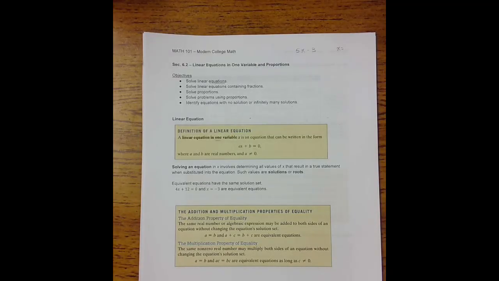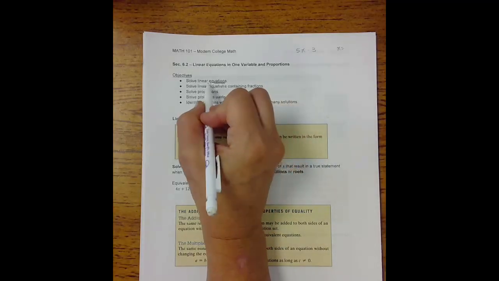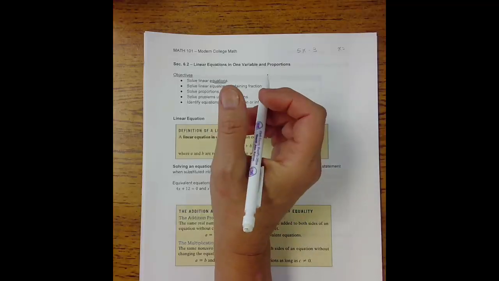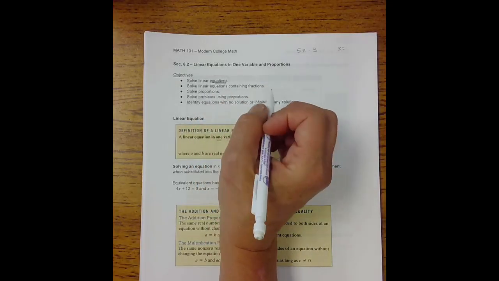Hey crew, today I'm going to go ahead and get 6.3 lesson completed, and today we're going to be working with equations. I've underlined the word equations because in this case we're actually going to be able to solve for it and get an answer.